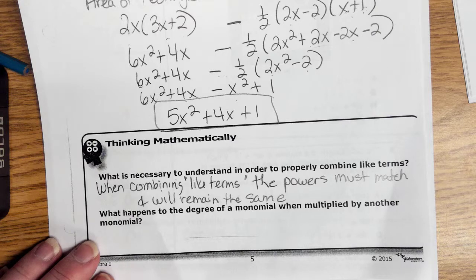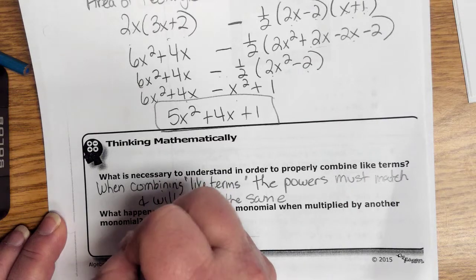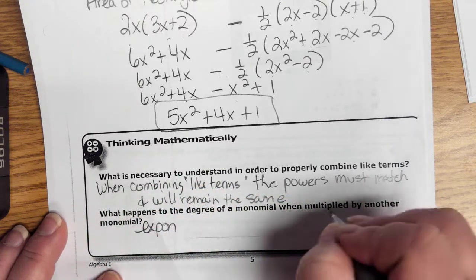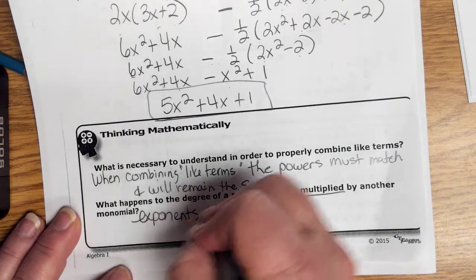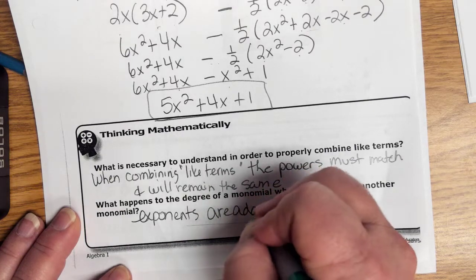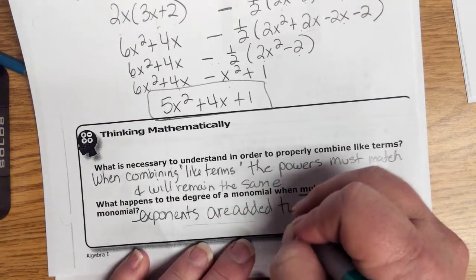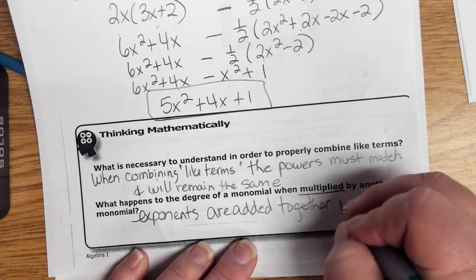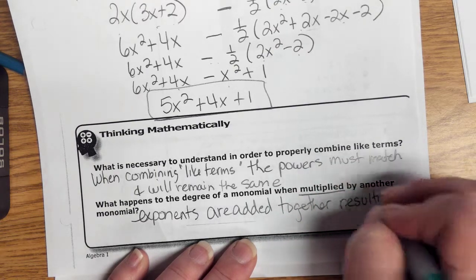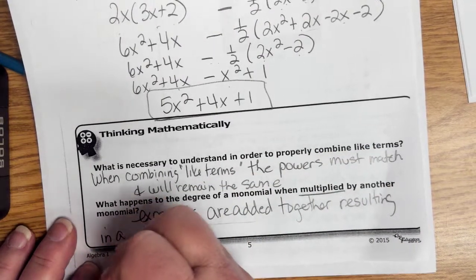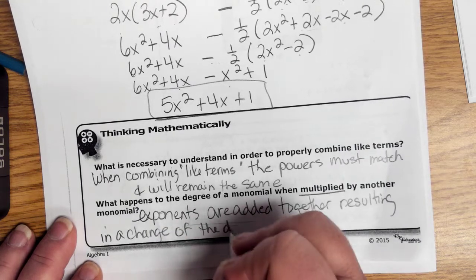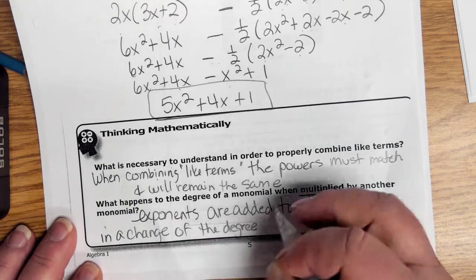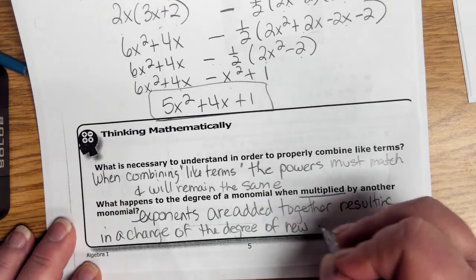What happens to the degree of a monomial when it's multiplied by another monomial? We're talking about multiplication now. Exponents are added together, resulting in a change of the degree of the new monomial.